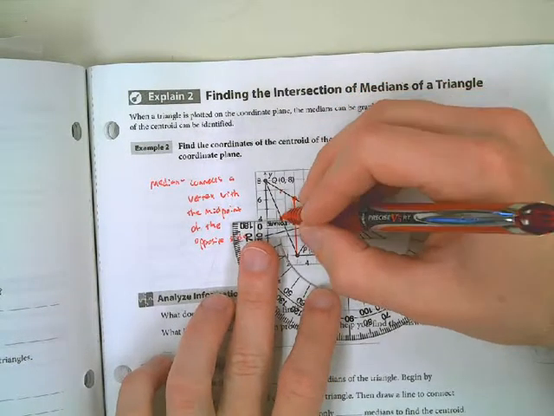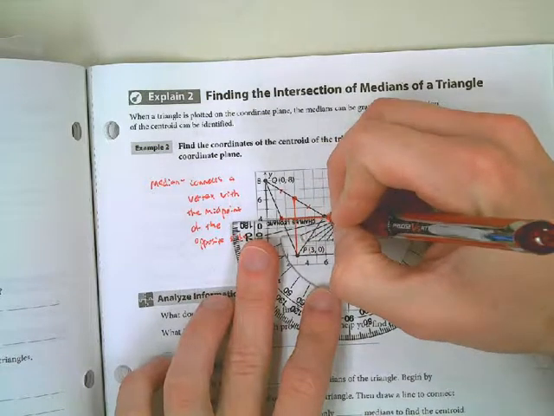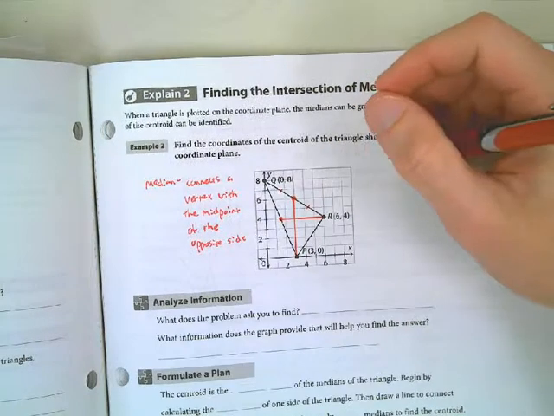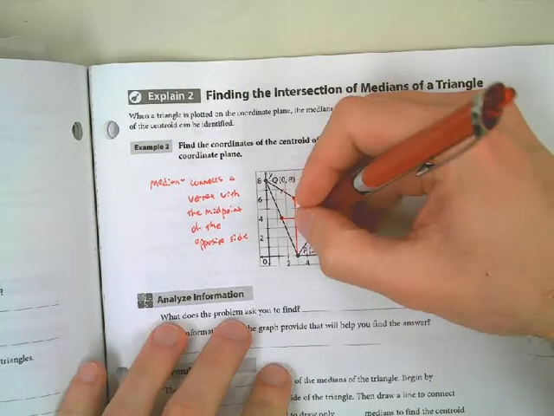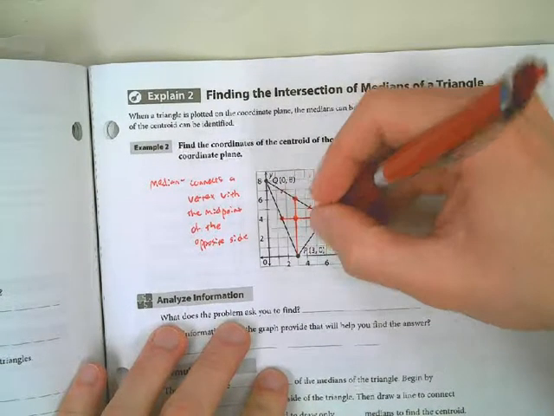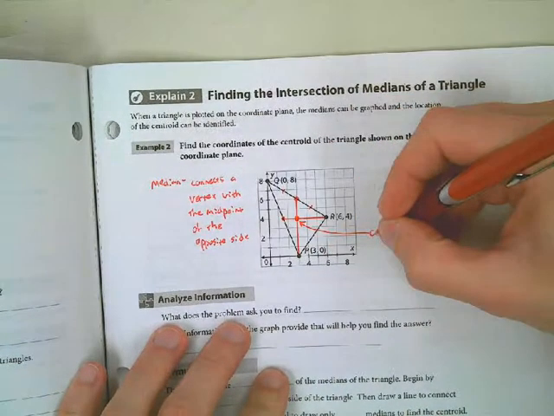Okay, and then what are the coordinates for our centroid? It will be 3, 4. 3, 4. And Haley, you were right. Good job.